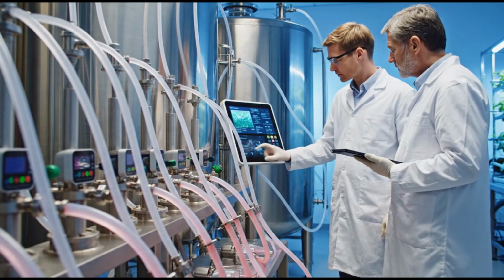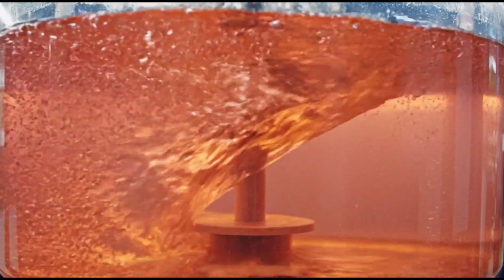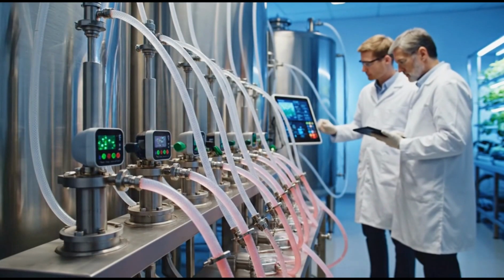Nutrient-delivery lines feed growing cells continuously. Automated pumps regulate flow without interruption. Close-up shows steady liquid movement inside tanks.